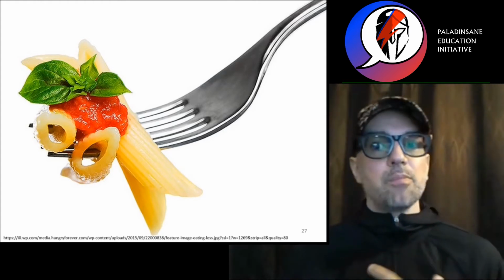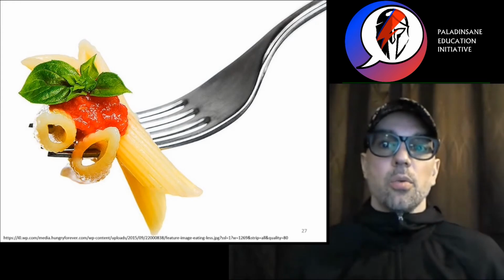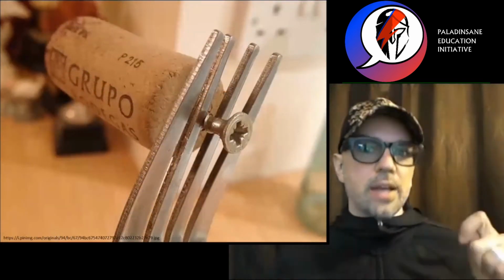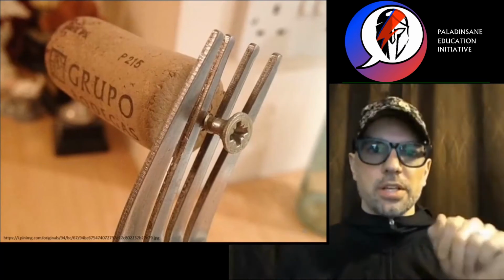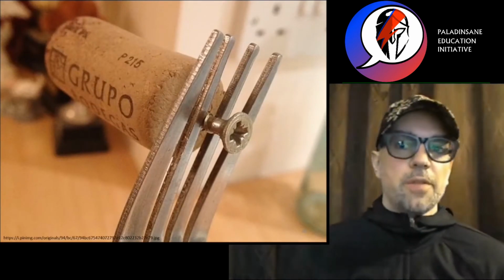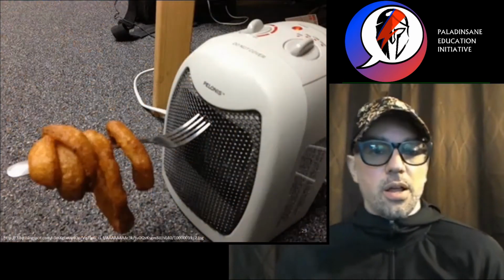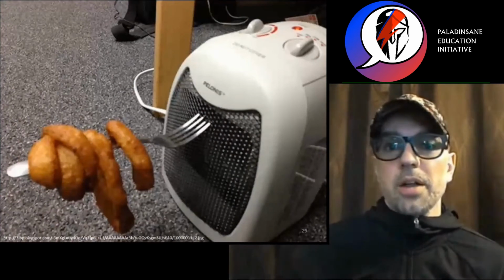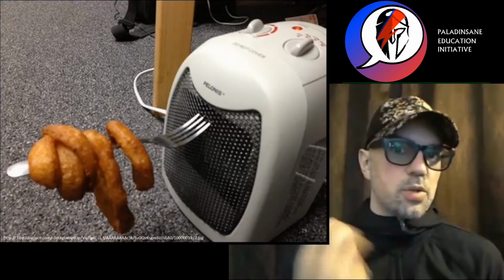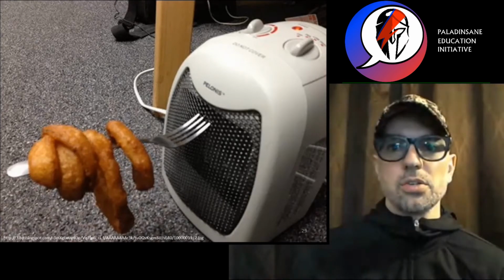typical function. But what if you have a cork stuck in a bottle? Well, you can solve that using a fork. But if you restrict your use of a fork to just eating food, you'll never come up with this solution. What if you need to reheat your onion rings that you got takeout for? Well, if all you think about a fork is eating those onion rings, you're going to be restricted by functional fixedness, and you'll never come up with this particular solution.